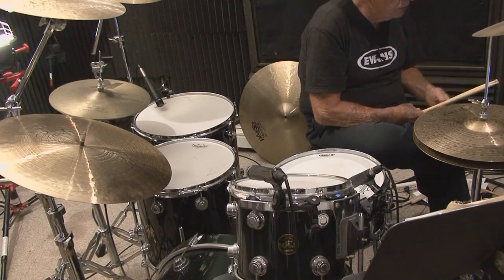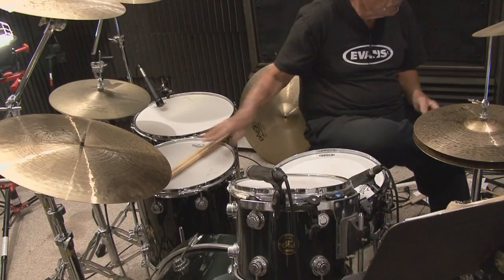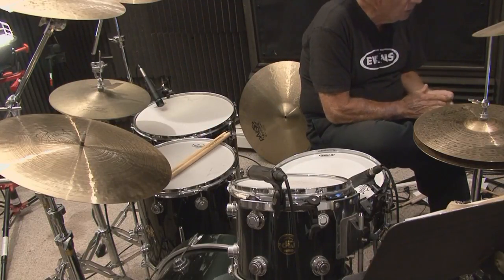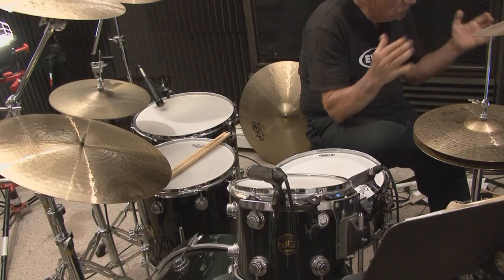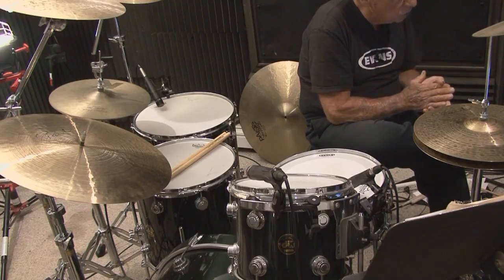If you're going to do the grid, you want to clap your hands. You want to count 16ths. 1 E and a, 2 E and a, 3 E and a, 4 E and a. Then you want to clap the accents while you count.